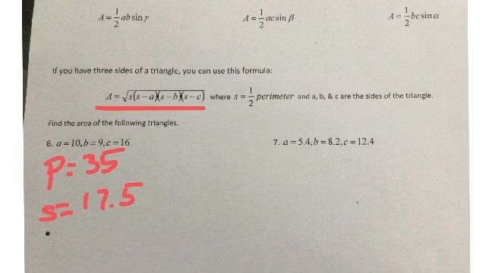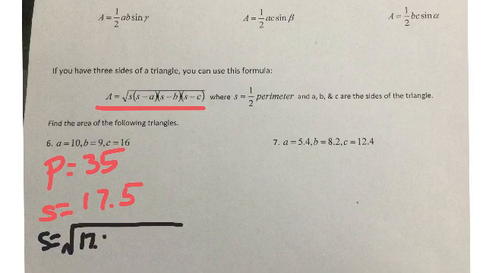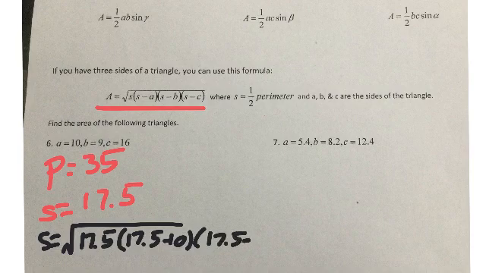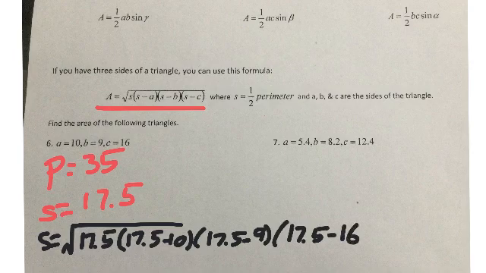So now I'm just going to put this all in my calculator. It's going to be 17.5 times 17.5 minus 10 times 17.5 minus 9 times 17.5 minus 16.